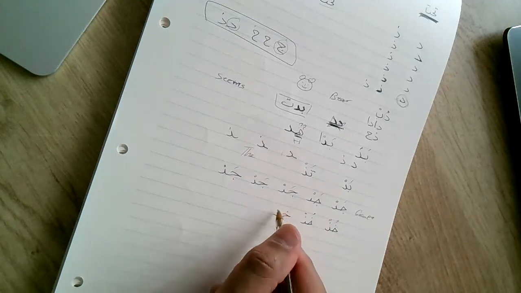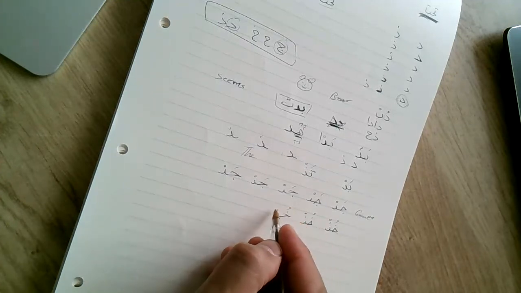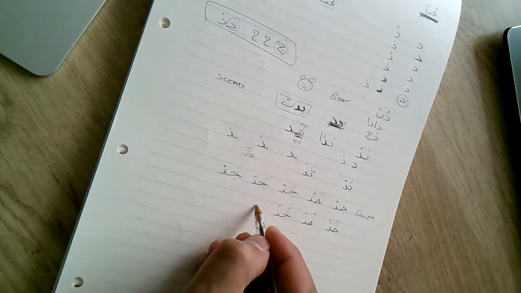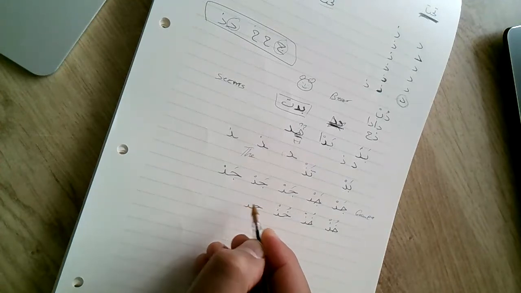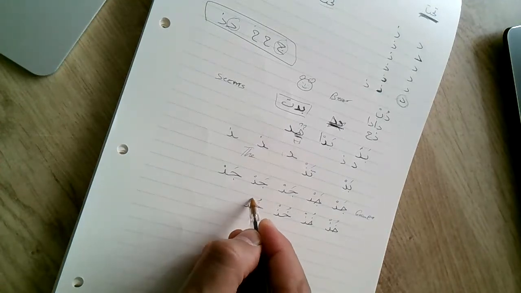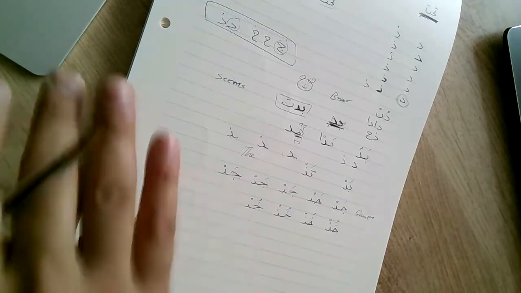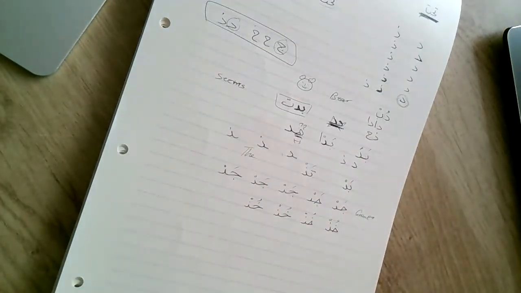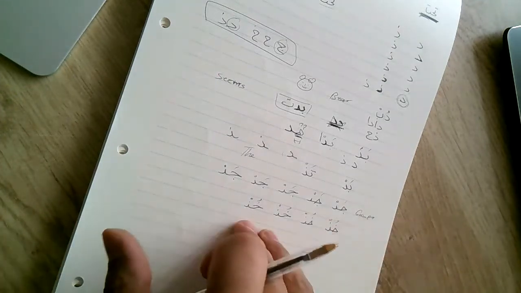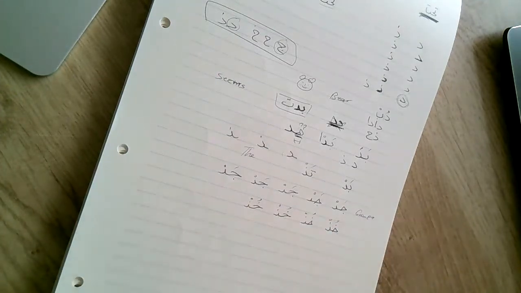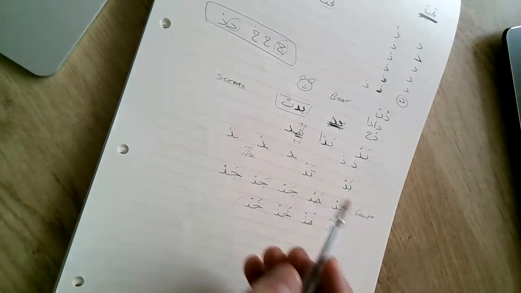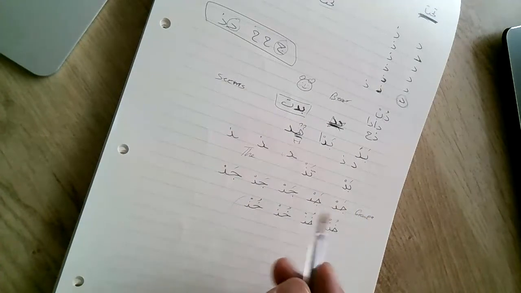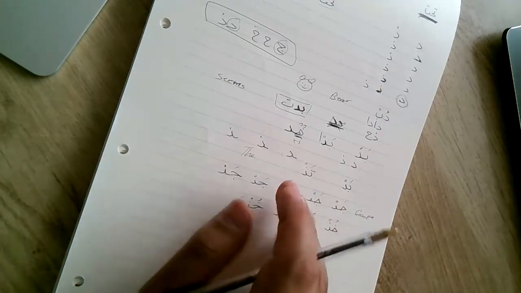Dot on top of Kha, dot on top of Dal, and then Dhamma, sukun. Khudh. How long do we need to learn Arabic if this is just one word? You are learning now. When you will see this wherever, you will know that this is khudh or khadh or khidh. You know how to read it.